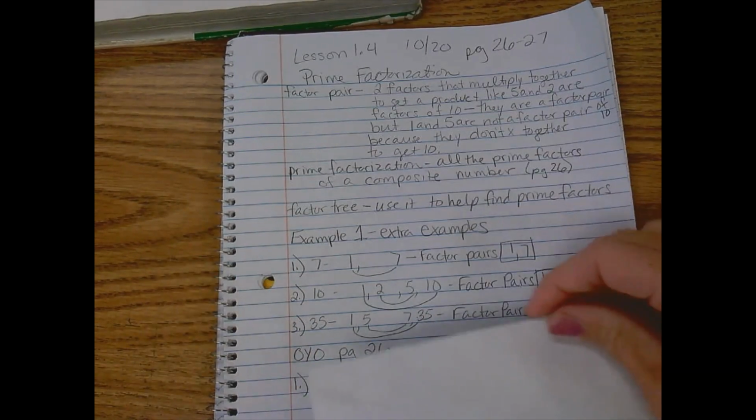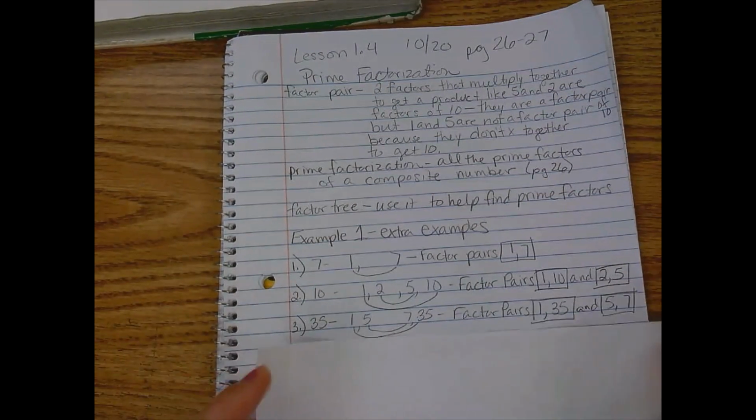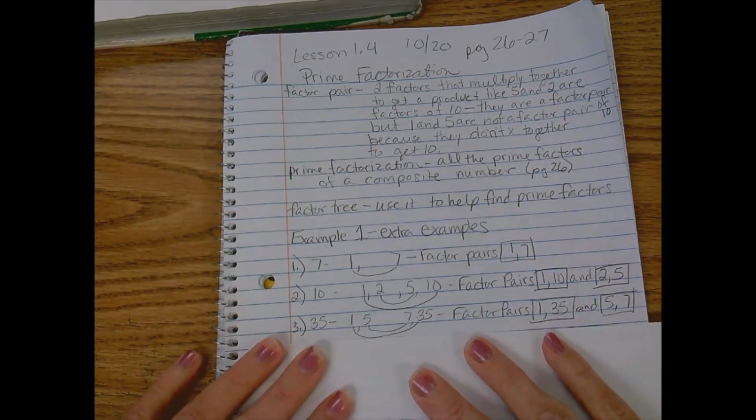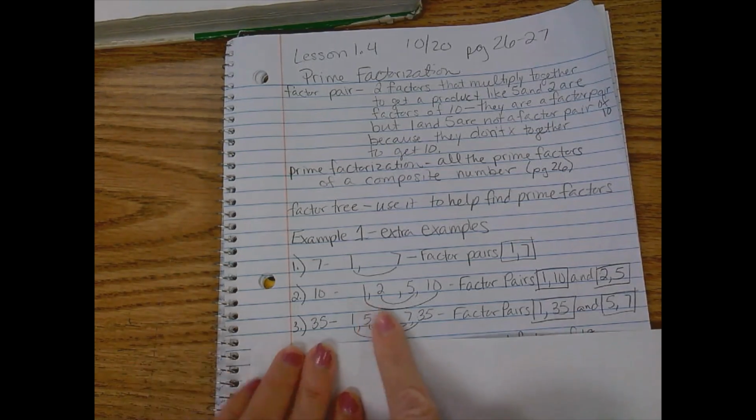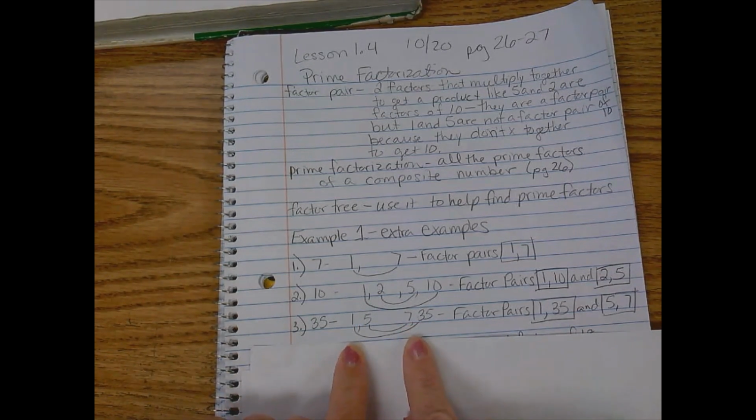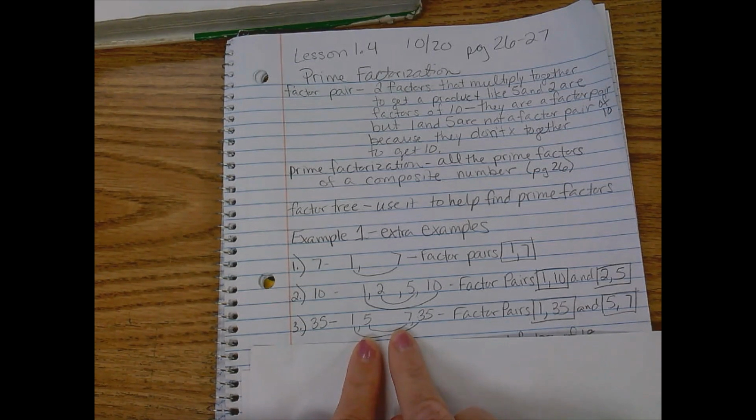I need a different setup. Man, it's rough, isn't it? Okay, here we go. For 35, I make this little rainbow here. On the bottom, it's like a bottom bow. I don't know, what do I call it? Maybe a bowl, because it shows my pairs. And once I stop being able to connect things, then I stop having factor pairs.